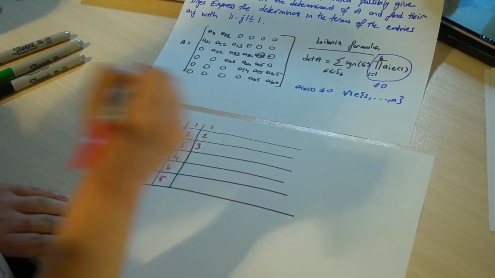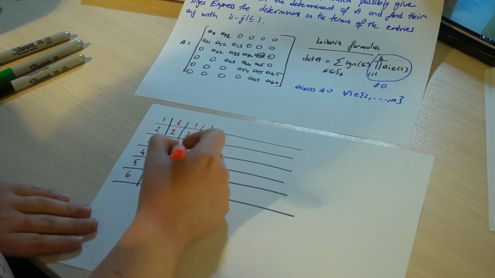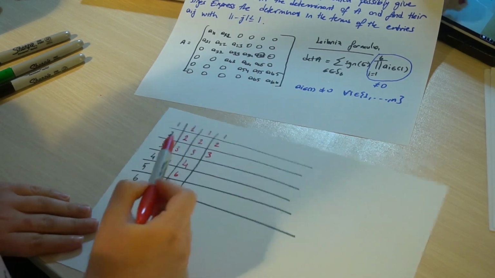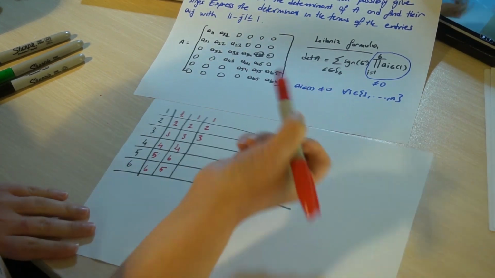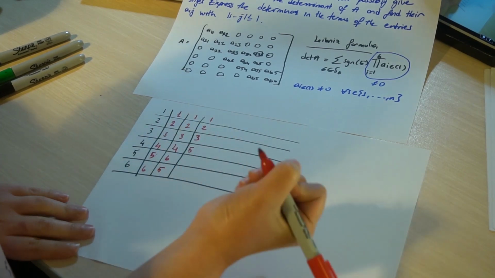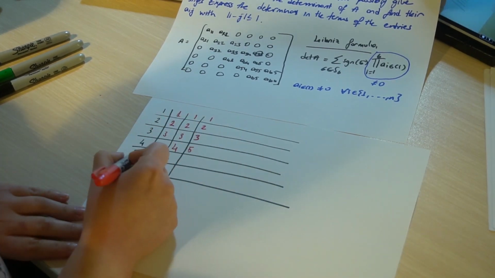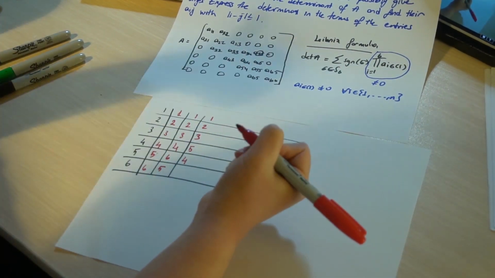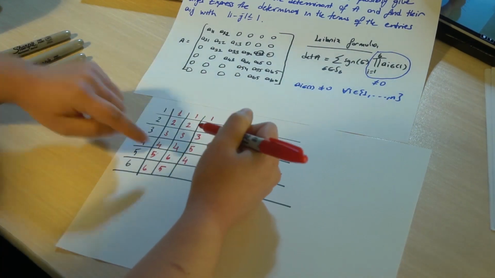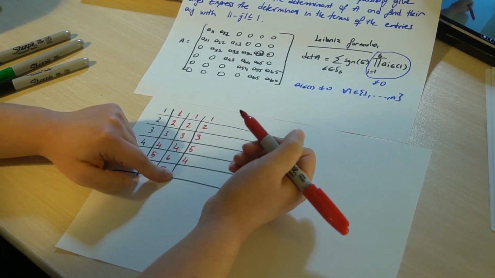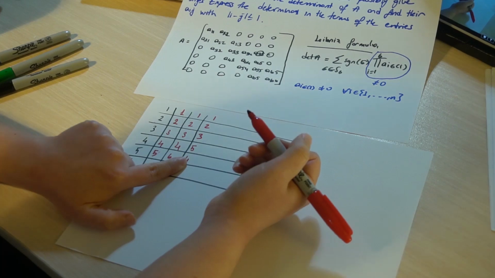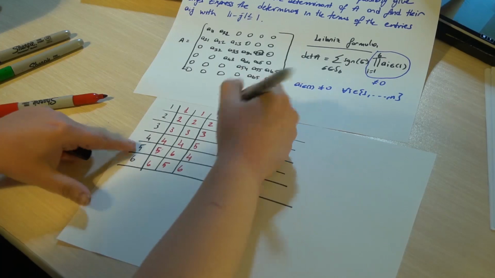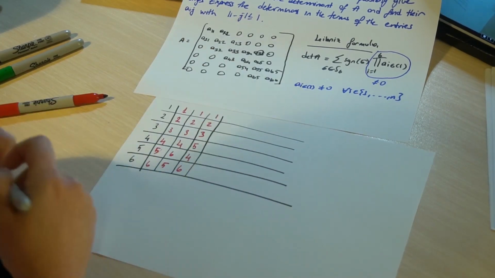1 goes to 1, 2 goes to 2, 3 goes to 3. And now 4 can go to 4 and 5. We look at the cases where 4 goes to 4. Let's look at 4 goes to 5. If 4 goes to 5, 5 must go to 4. Why? Because something must go to 4, and 6 cannot go to 4, so 5 must go to 4. So then 6 must go to 6.